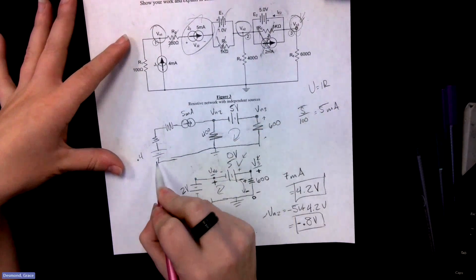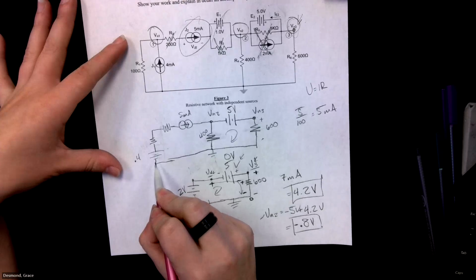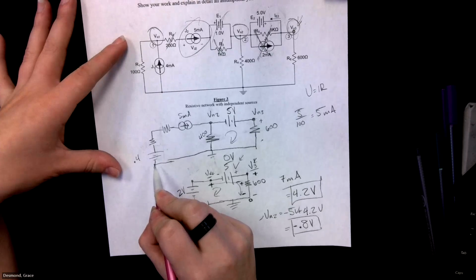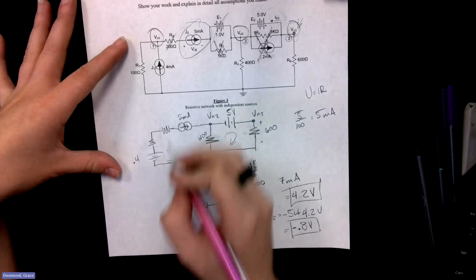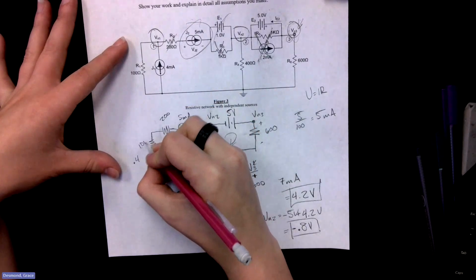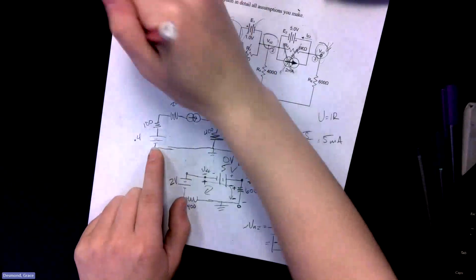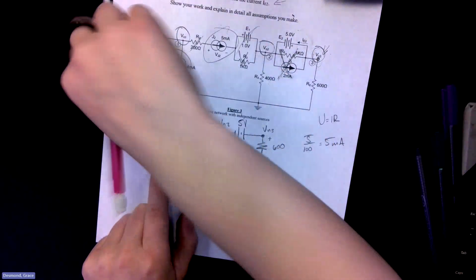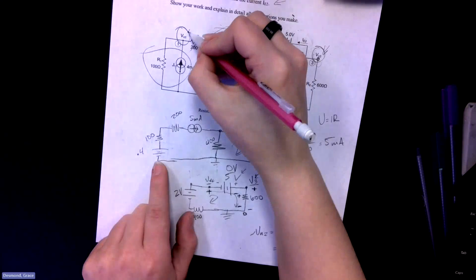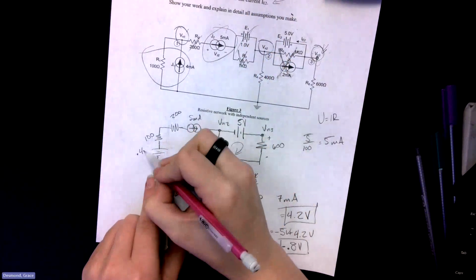Does everyone know why I'm redrawing this? I thought you said it before, but I don't know. Yeah, I'm putting this back in here because we source transformed it before. We're transforming these two guys back into a voltage source because we're trying to find VN1, so we're putting that node back.